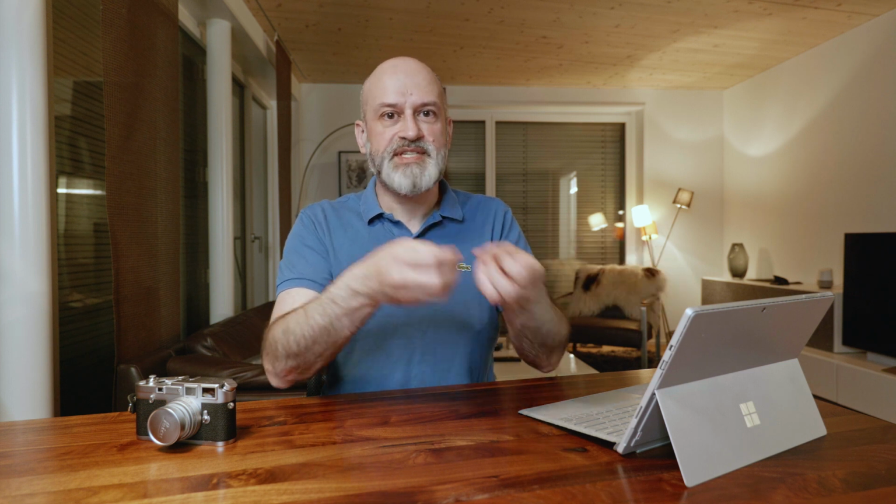Let's now talk a little bit about why I believe that developing and scanning your own film will benefit you. I want to split this a little bit between the pure development process and scanning, because some of you might just have the film developed but scan the films yourself, and some of you might have your films developed and scanned at labs. So let's talk about first just the pure development process.